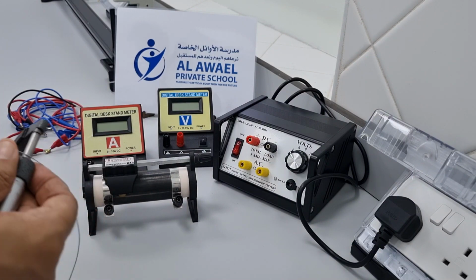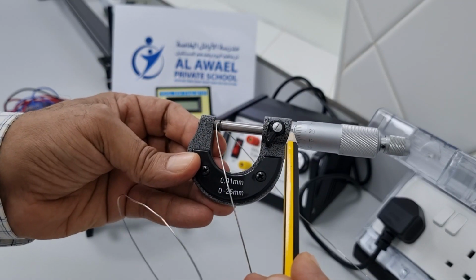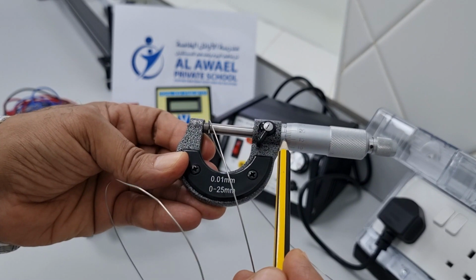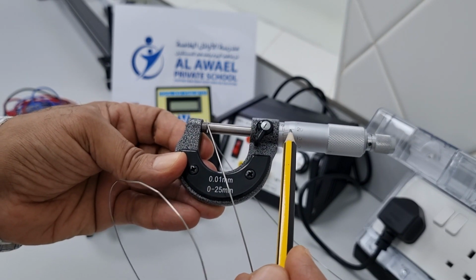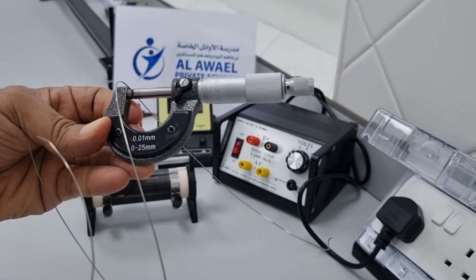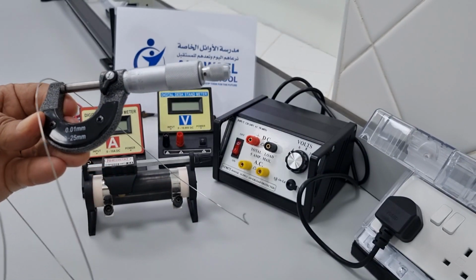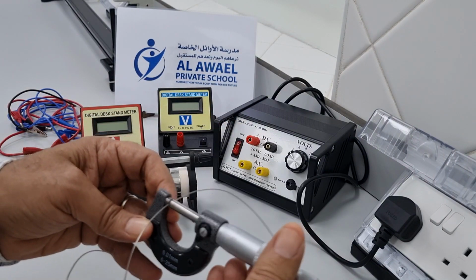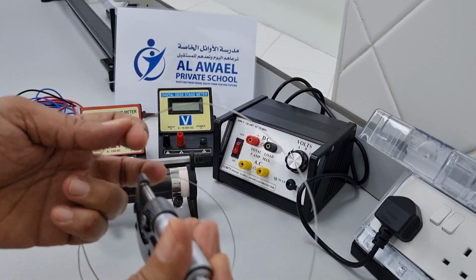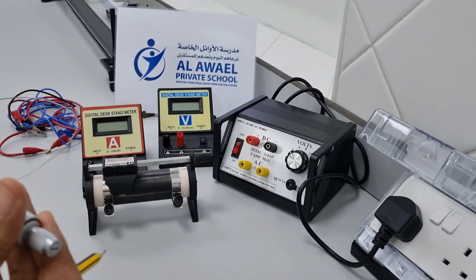A third position, the main scale is 0.5. The rotational scale is 19. So the total is 0.69 millimeter. Then the average diameter of the nichrome wire is 0.69 millimeter.